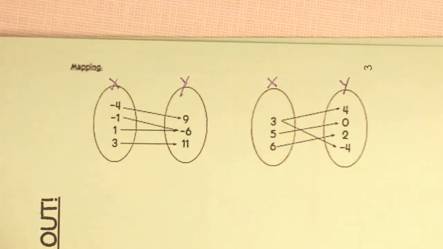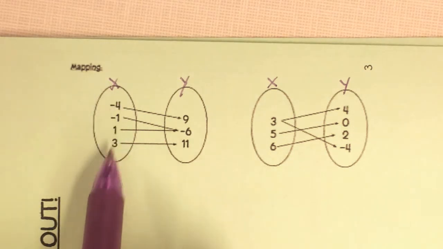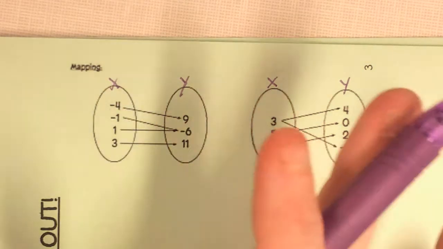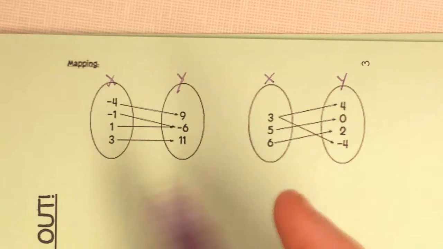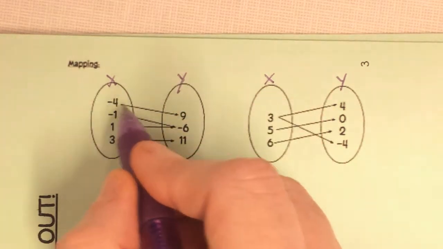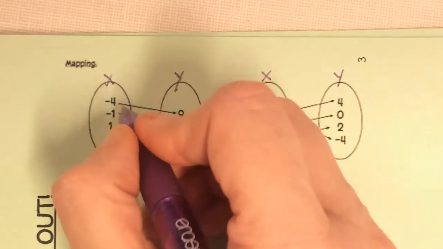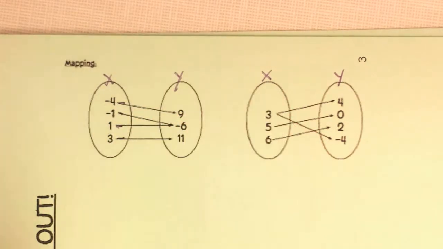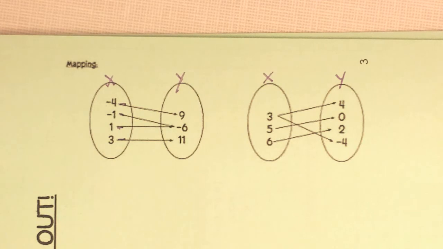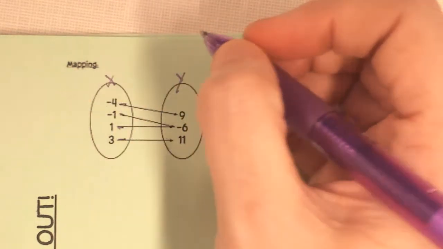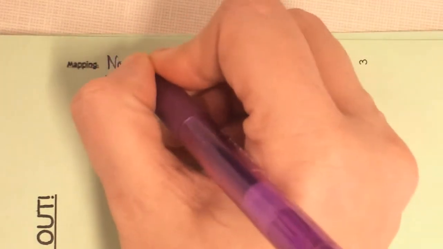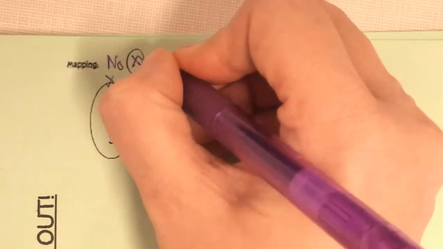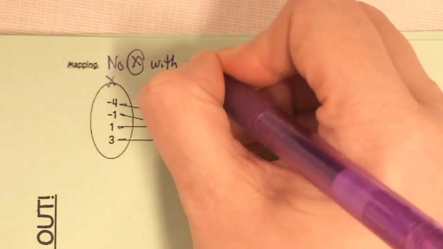Okay, I can't have more than one line coming off of an input. And again, we'll see what that looks like when we draw a table. Okay, so this one has one arrow. So if I look, this one only has one arrow coming off of it, one arrow coming off of it, one arrow coming off of it, one arrow coming off of it. This is a function.